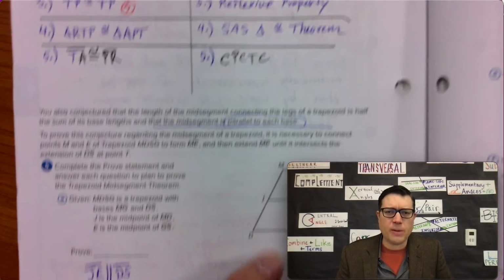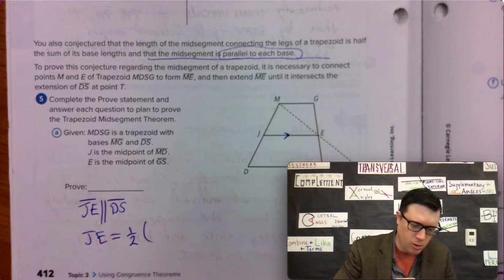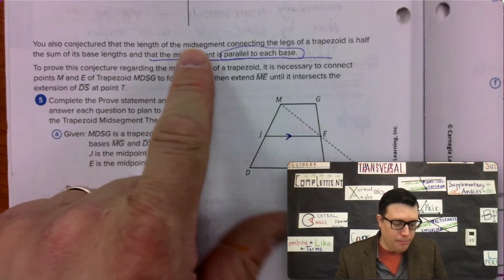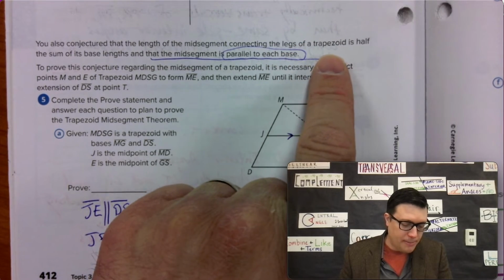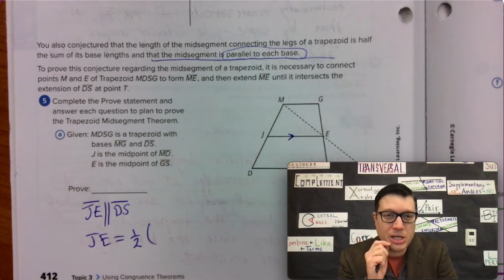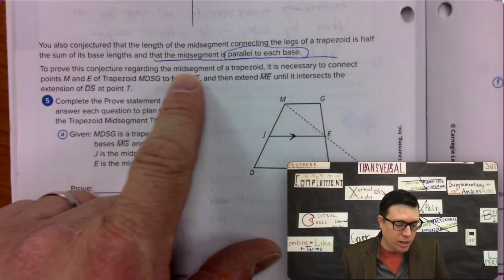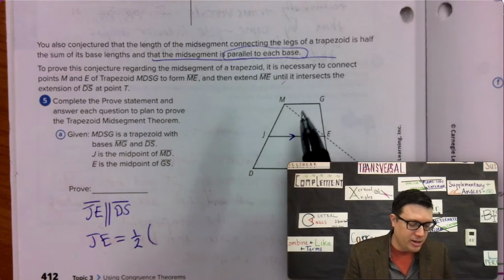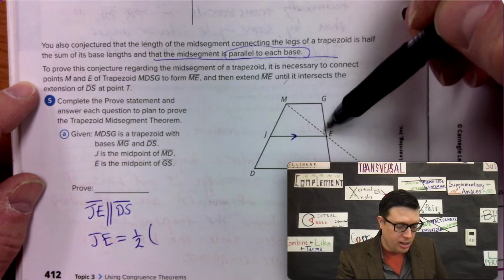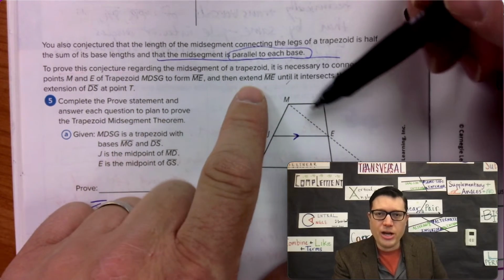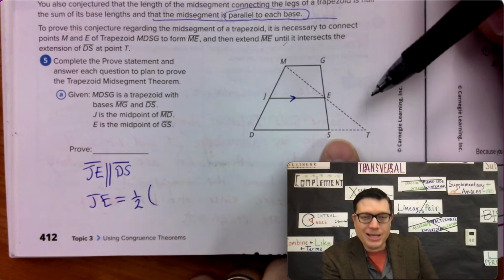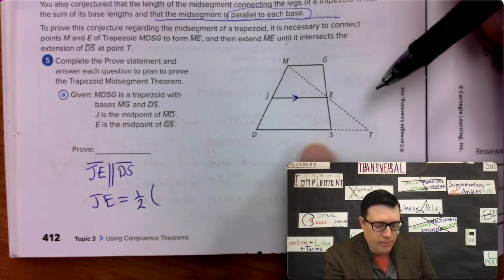We have another one we're going to talk about. Let's go ahead and move forward. You also conjectured that the length of the midsegment connecting the legs of a trapezoid is half the sum of its base lengths, and the midsegment is parallel to each base. Well, to prove this conjecture regarding the midsegment of a trapezoid, it is necessary to connect points M and E, so connect M and E, to form a line segment, and then extend that line segment until it intersects an extension of the bottom edge.